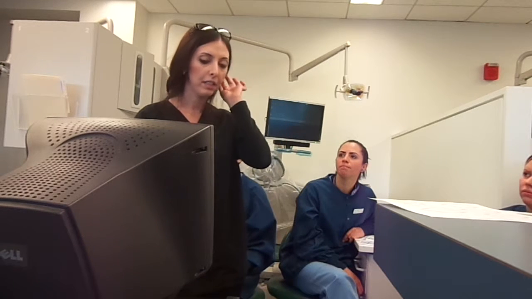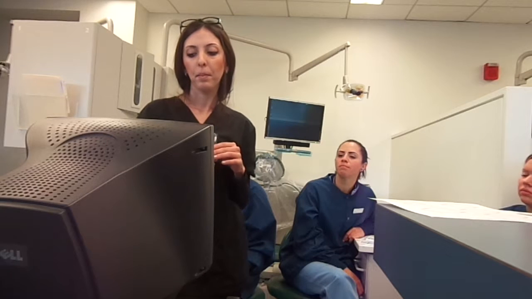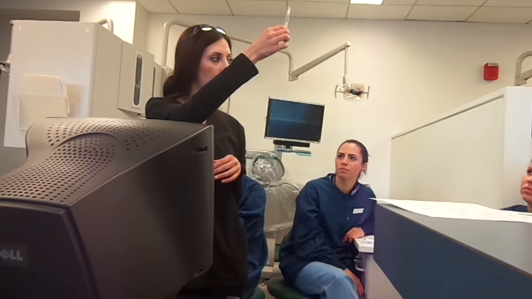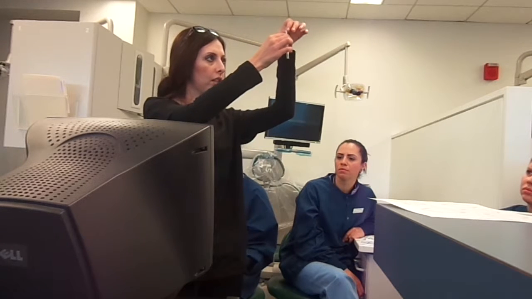After that, you're going to have the patient rinse out, remove any debris, and you're going to apply the lubricant. You're going to dry the teeth, and then you're going to use this to paint the teeth.